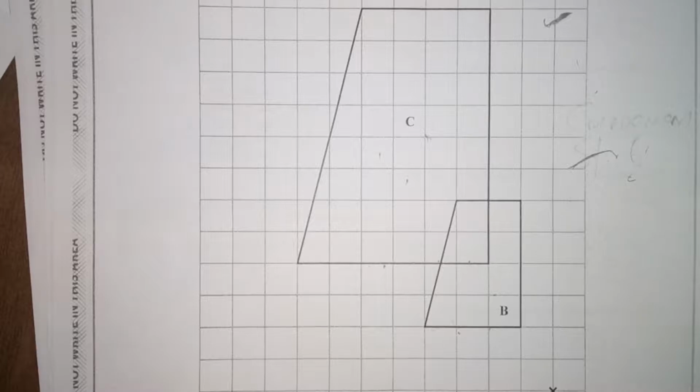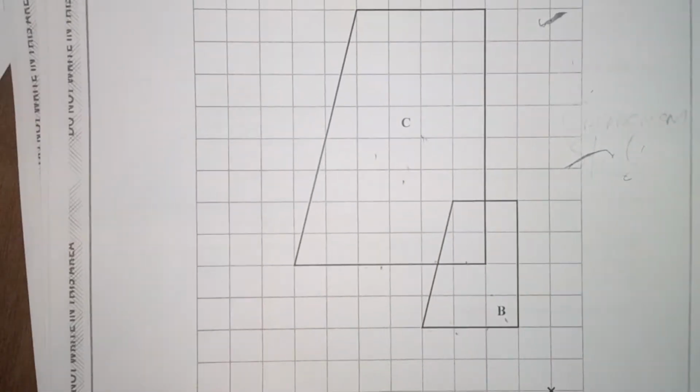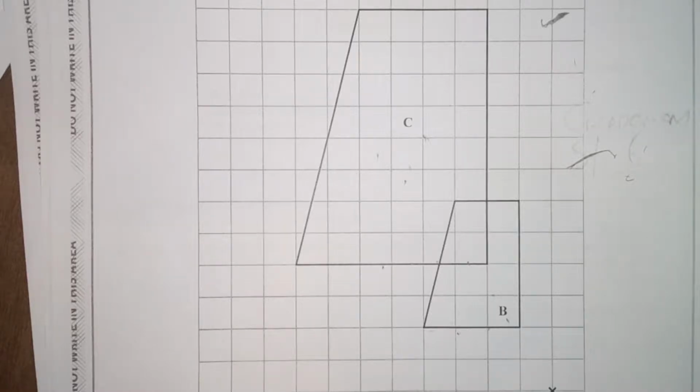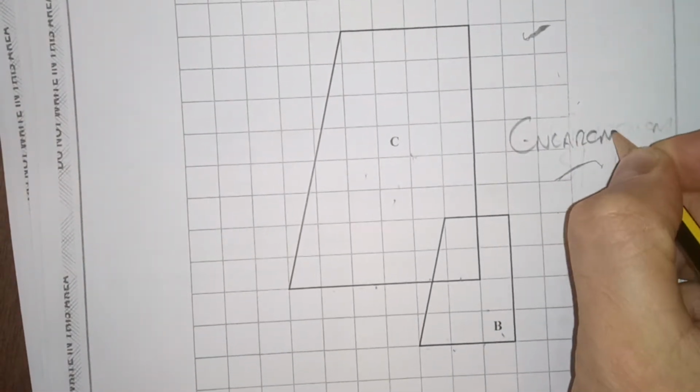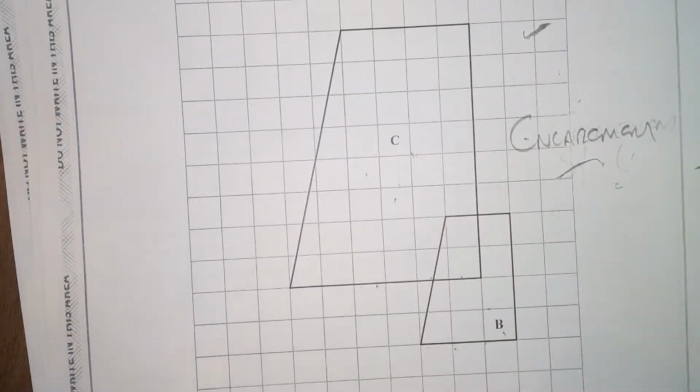Right, it says fully describe the single transformation that maps B onto C. So it's B onto C. Now we think about our transformations. You've got rotation, reflection, enlargement, translation. It's bigger, it's obviously bigger. It's going to be an enlargement. So we write enlargement.